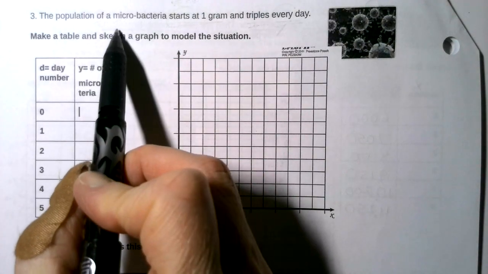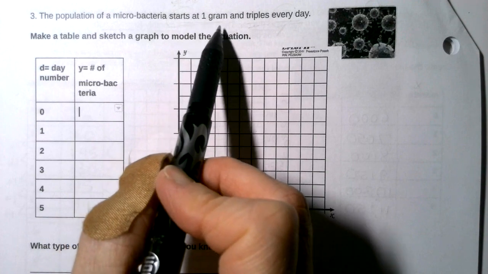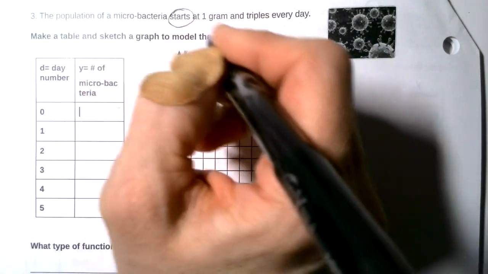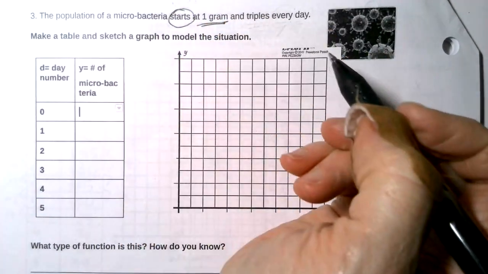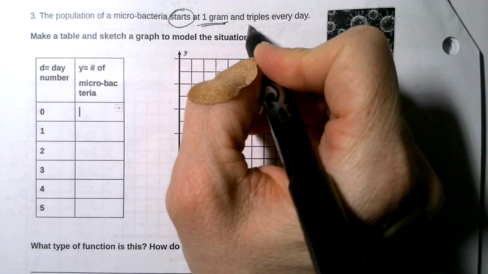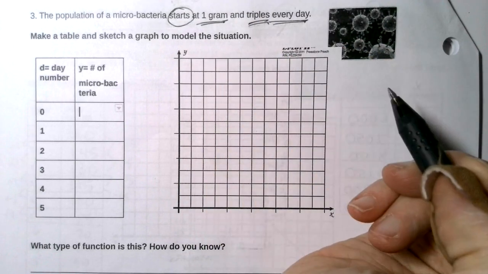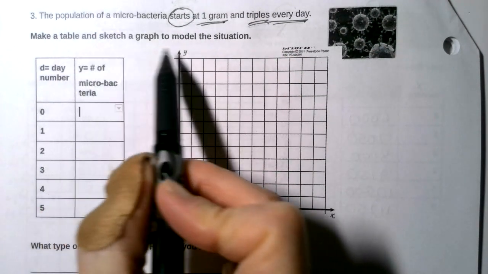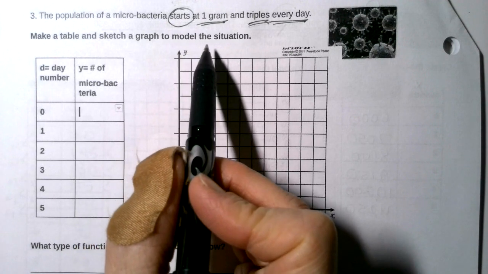The population of microbacteria starts at 1 gram and triples every day. So I see the words starts at 1 gram and triples every day. That seems to be the key information that we're going to need. So we want to make a table and sketch a graph to model this situation.